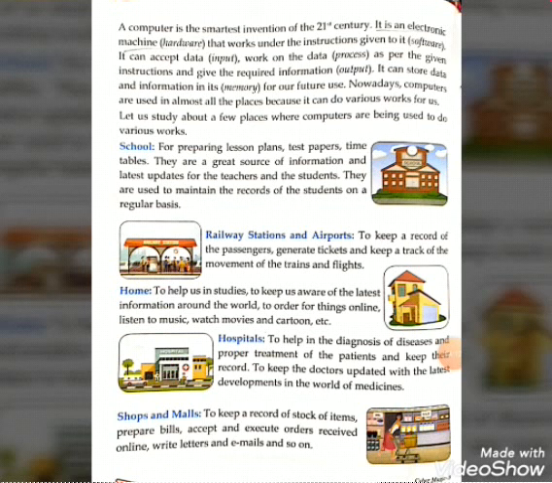So they are used to maintain the record of the students on a regular basis. Now the second place, railway stations and airports. Here, to keep a record of the passengers, to generate tickets and to keep track of the movement of the trains and flights, computers are being used at railway stations and airports.